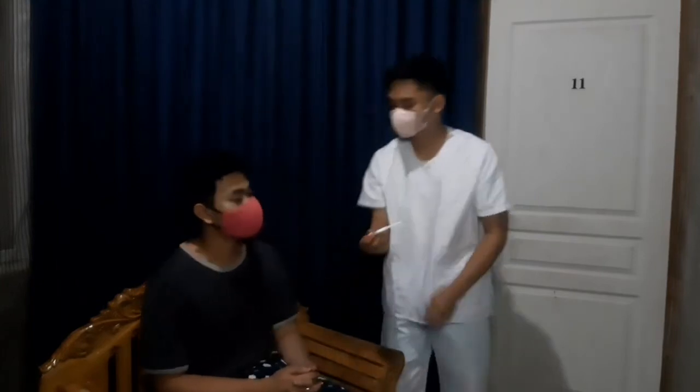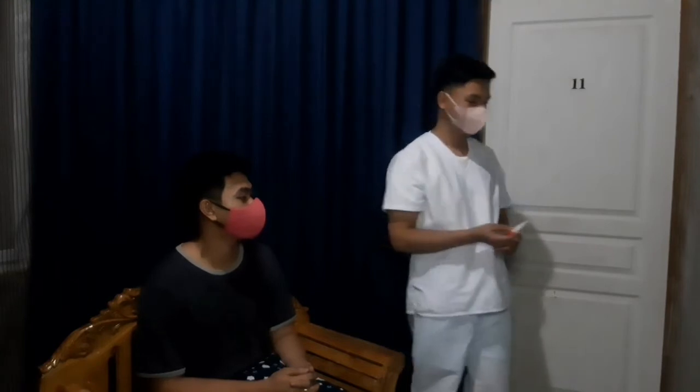Read the temperature and show it to the patient. And now, it's time to clean the thermometer again. Start from the bottom to top. Clean the thermometer in a circular motion.